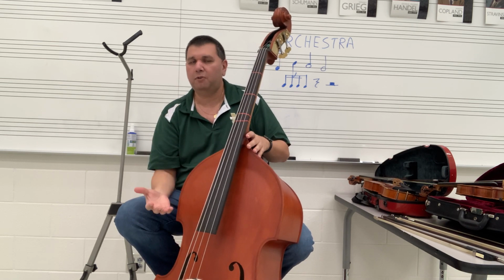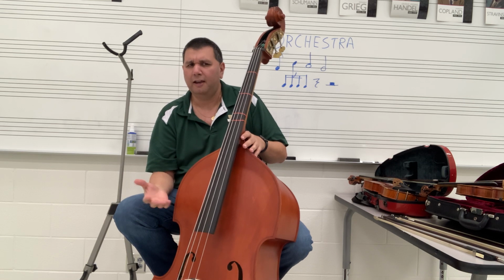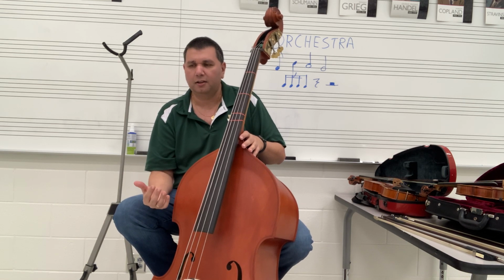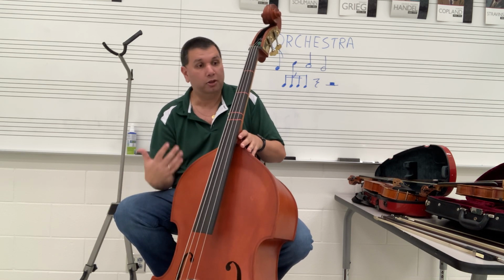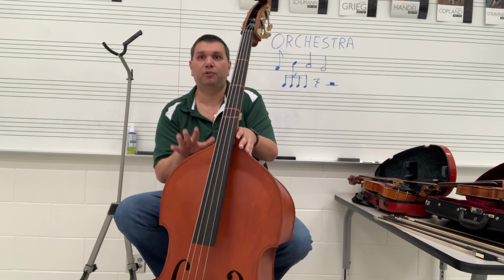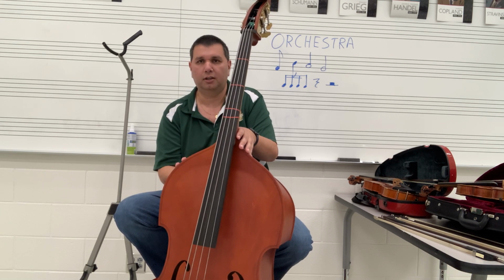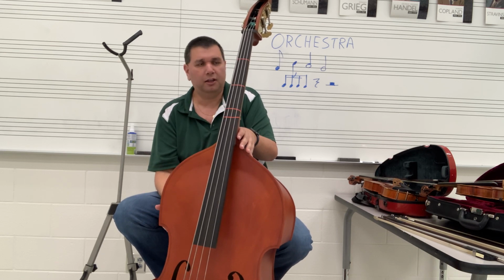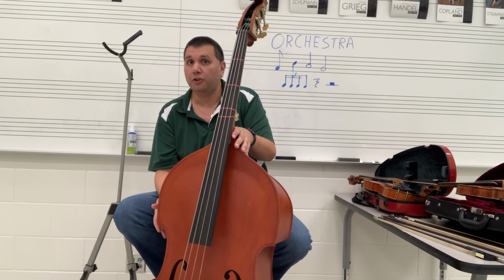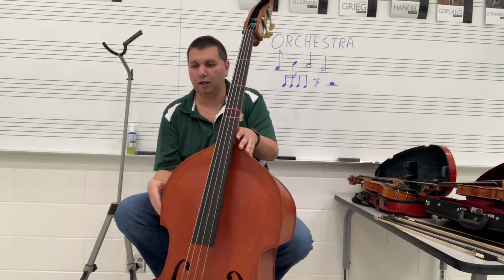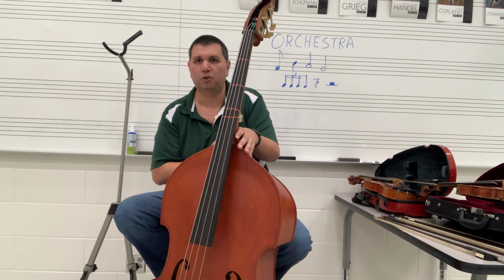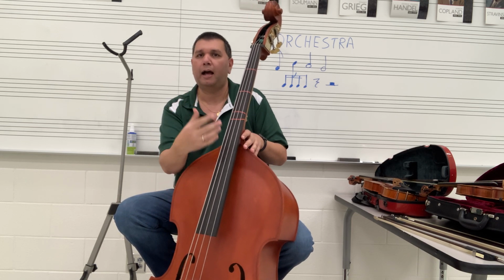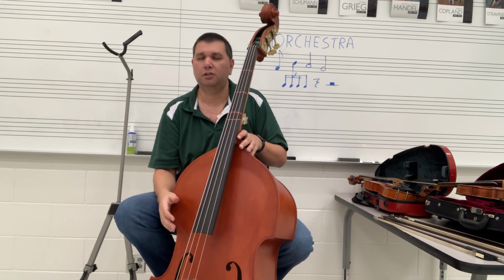So as you can see, when you pluck the bass, it reminds me of a style of music known as jazz. And the bass is famous for playing jazz music. And that's a lot of fun. All of these instruments, the violin, viola, and cello, can also play with their fingers plucking and can also play jazz. But the bass is most famous for that. And that's why I love to show you how it can be plucked.